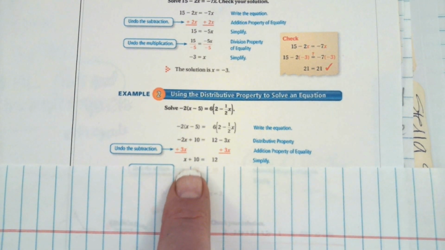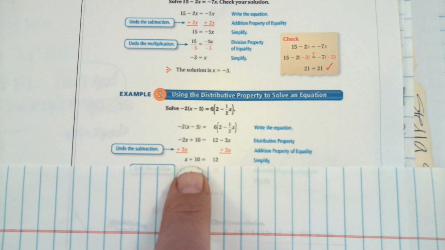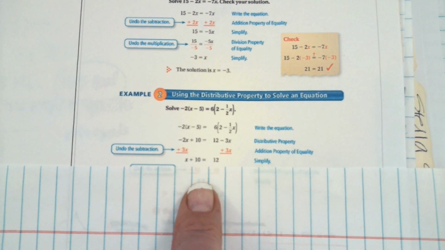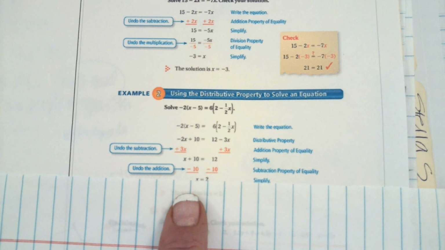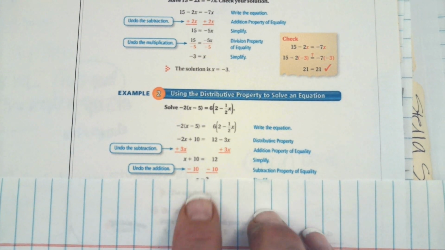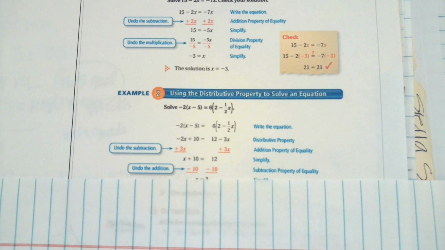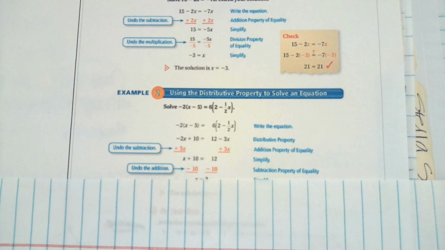Now I have to get rid of my plus 10 on this side, so they're adding 10. I have to subtract 10. Anything I do to one side, I do to the other. What's left on this side is x, and this one is 2. I would write that all down, because distributive property starts to get a little crazy looking.